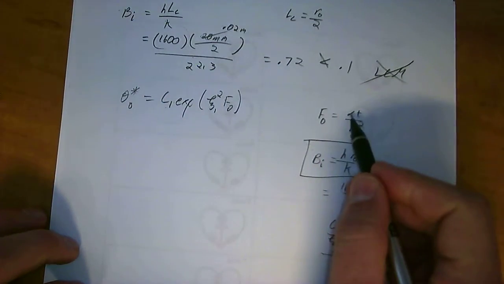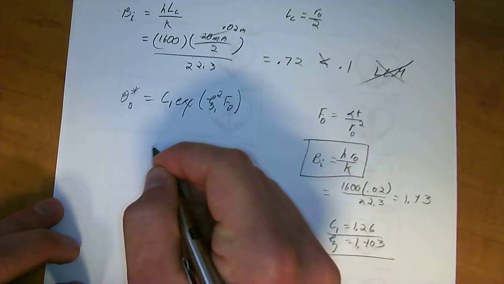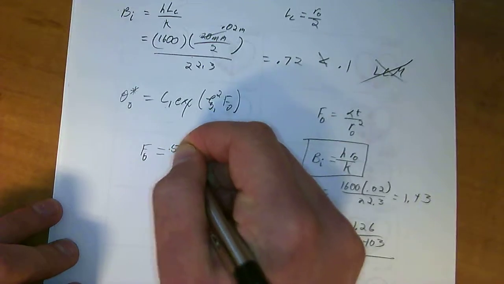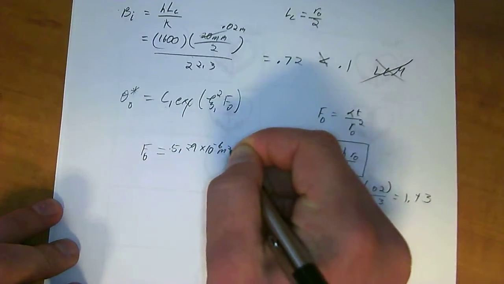Well, you should be familiar with the equation for alpha, so I'm actually not going to show that just to save some time here. So if you find the Fourier number, you'll find that alpha is equal to 5.21 times 10 to the negative 6 meters squared per second.